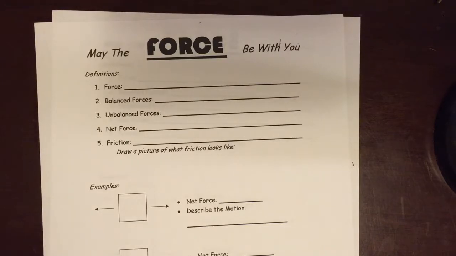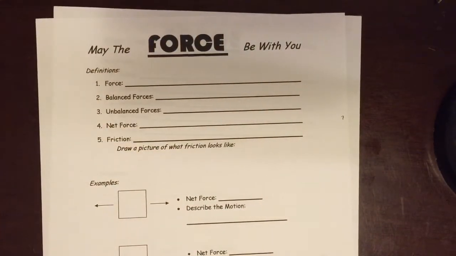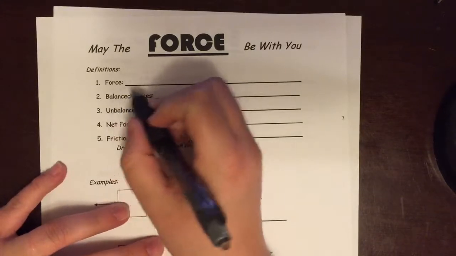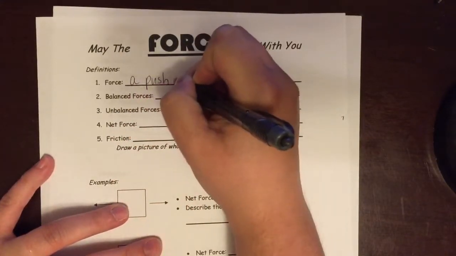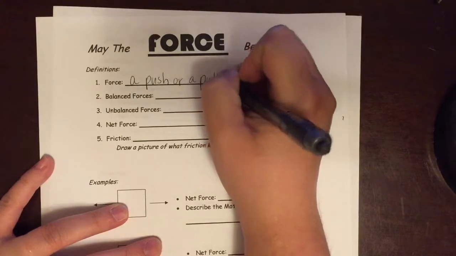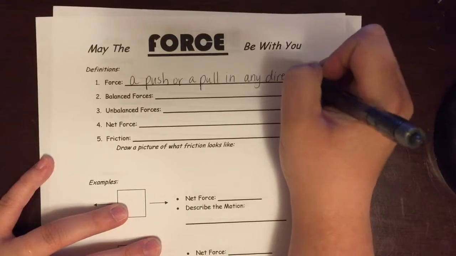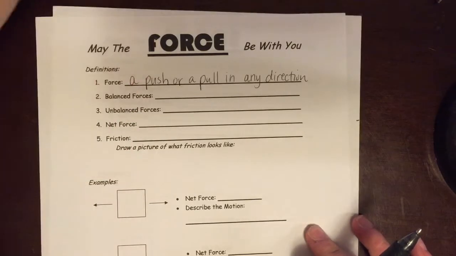Okay, today we're going to talk about balanced and unbalanced forces and how they change motion. Before we get started, we're going to do a couple of definitions here. First of all, a force is a push or a pull in any direction.